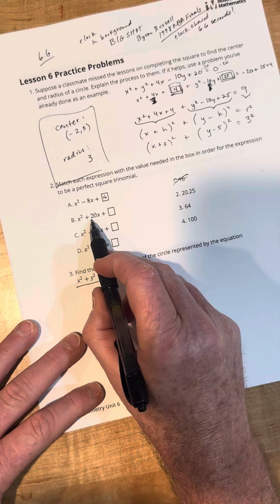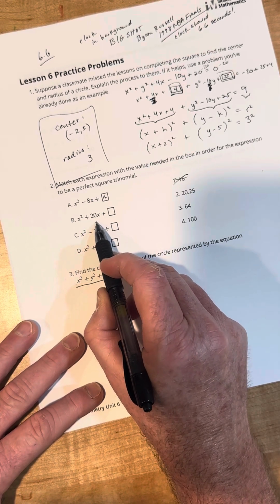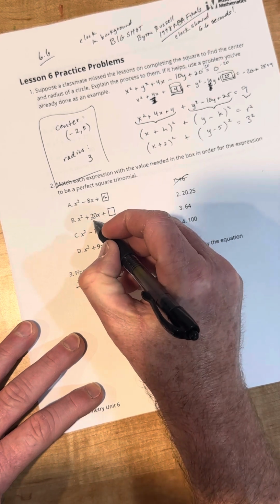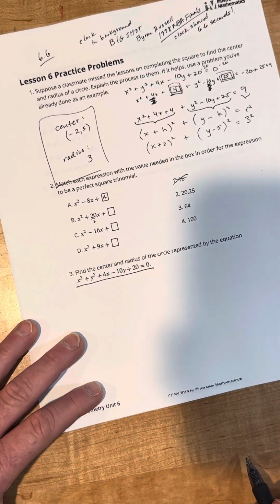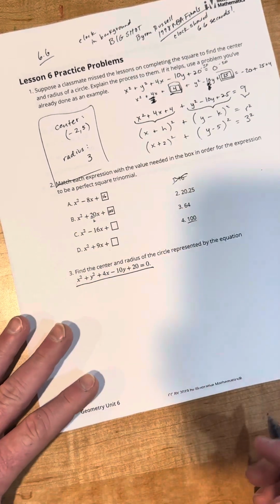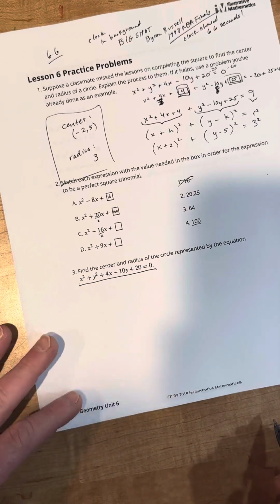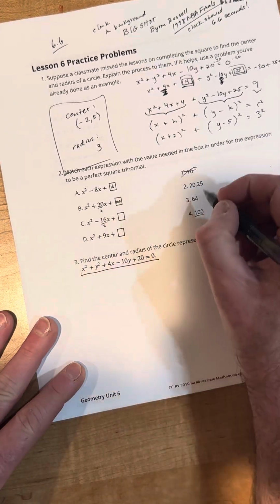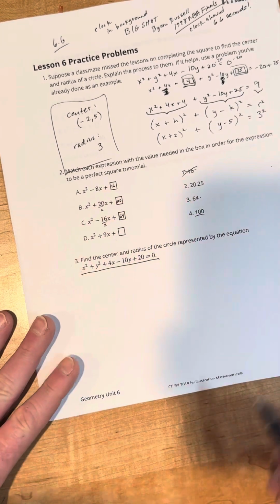All right, what's 20 divided by 2? 20 divided by 2 is 10. What's 10 times 10? 100. This is 100. All right, what about 16 divided by 2? 16 divided by 2 is 8. 8 times 8 is 64. So this one should be 64.